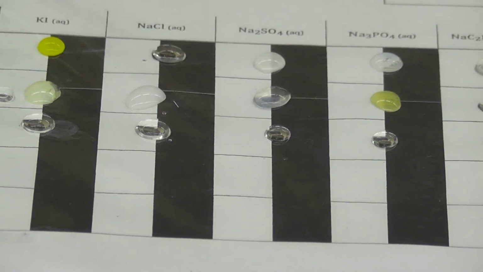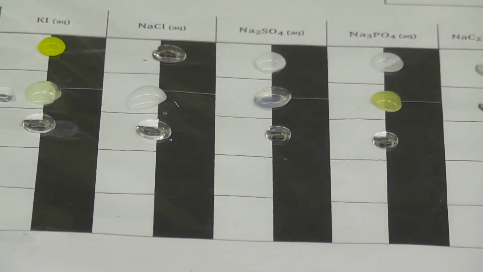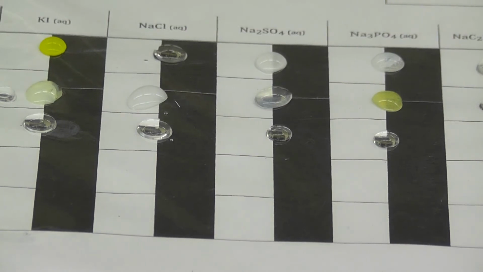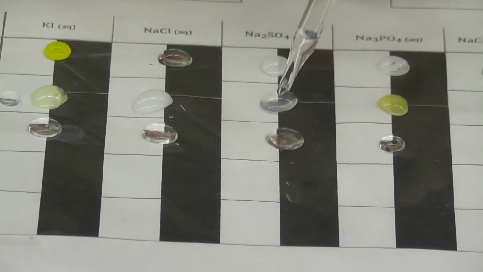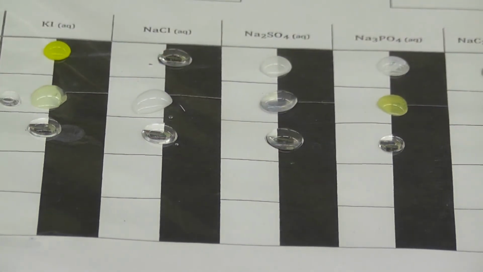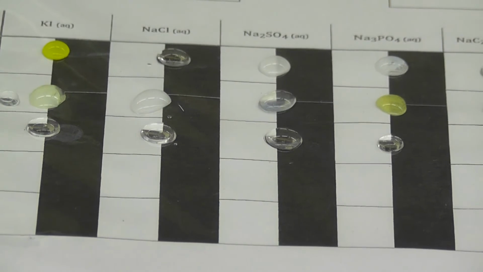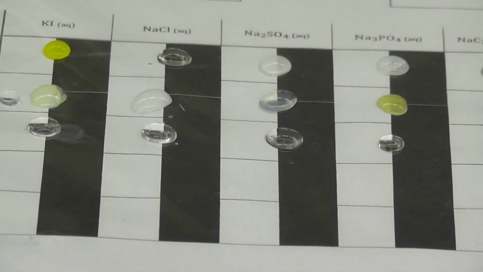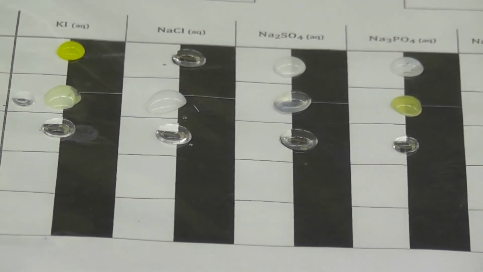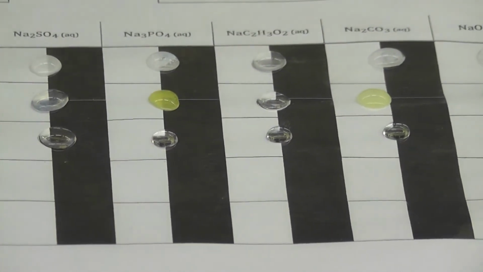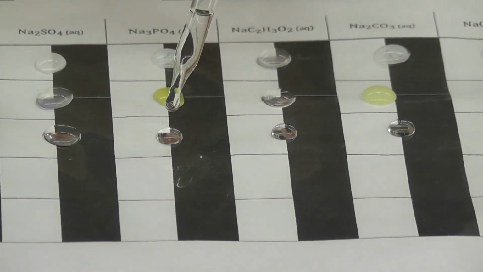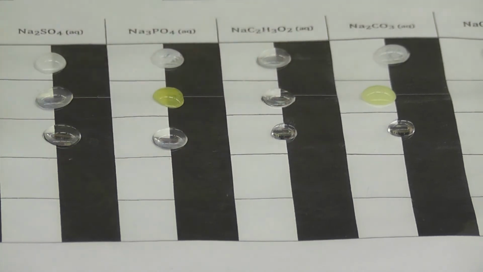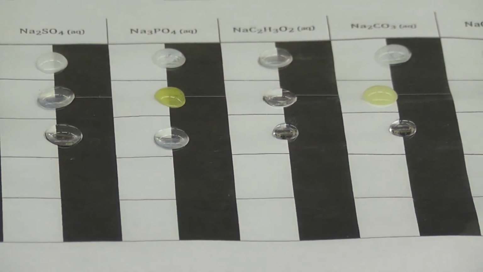Okay, now it's the calcium chloride with the sodium sulfate. Okay, 1 drop of. Okay. The common theme with these two. Okay, now it's the calcium chloride with the sodium phosphate. Okay, add 1 drop of sodium phosphate to this calcium chloride. Okay, there's a reaction there.